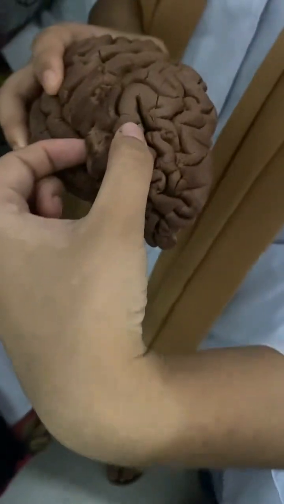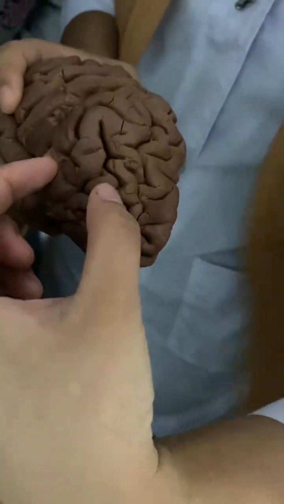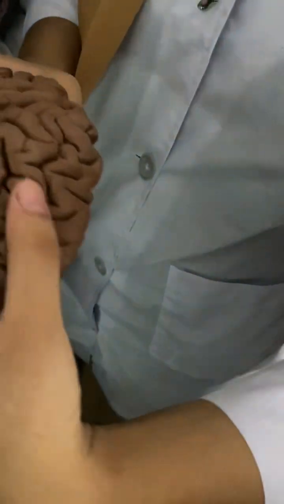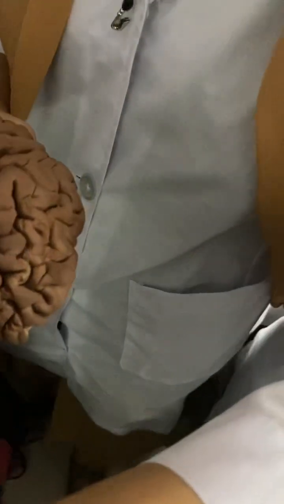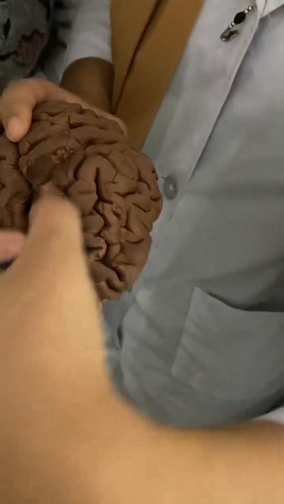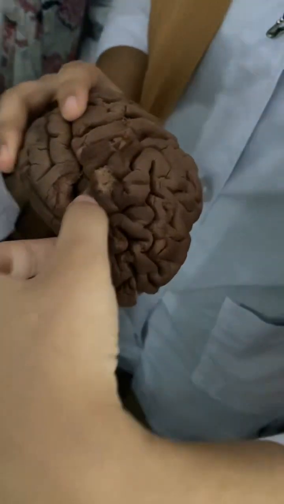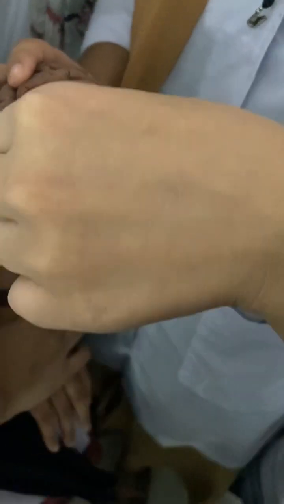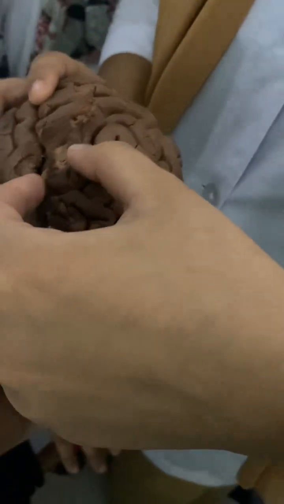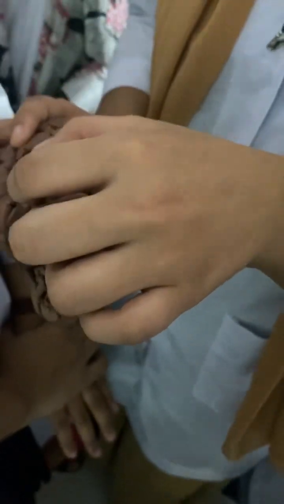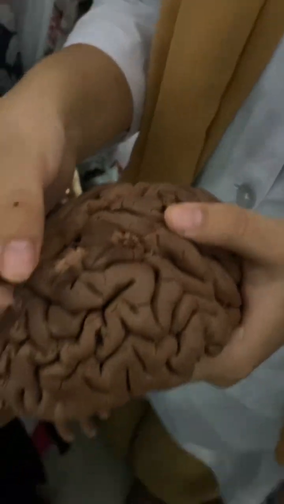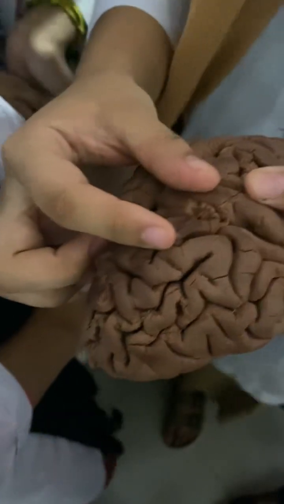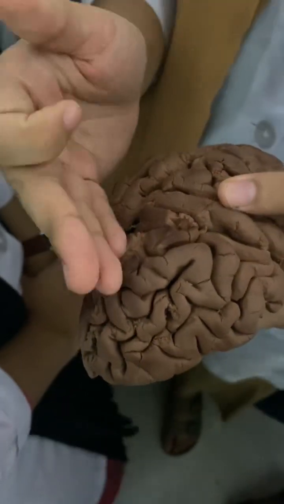The inferior gyrus is further divided by the anterior, ascending, and posterior rami into the pars orbitalis, pars triangularis, and pars opercularis. Below the anterior rami, we have the pars orbitalis, and above the anterior rami and the ascending rami, we have the pars triangularis, and then we have the pars opercularis. The pars triangularis and pars opercularis form the Broca's area. We have 44 and 45.